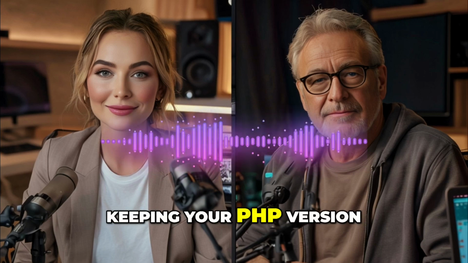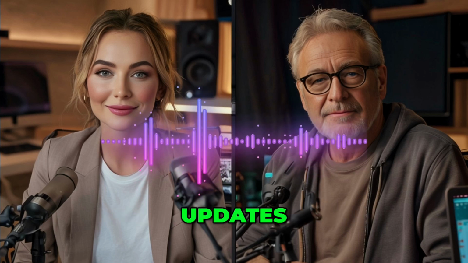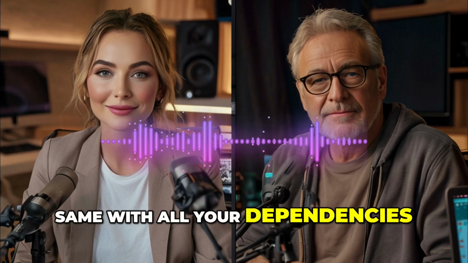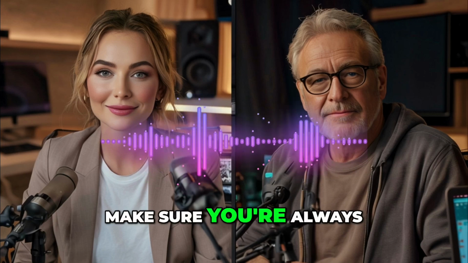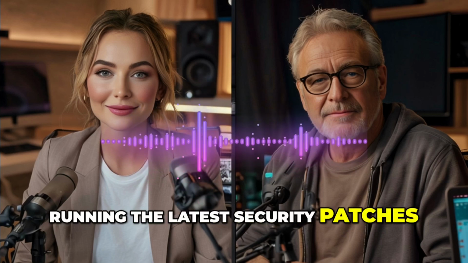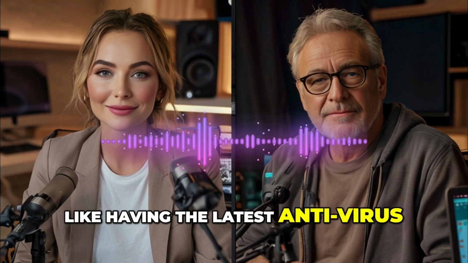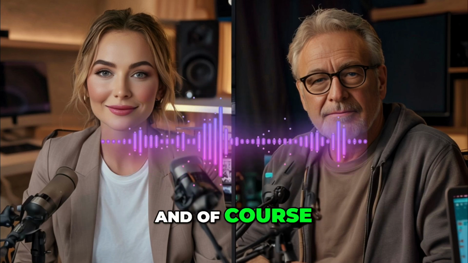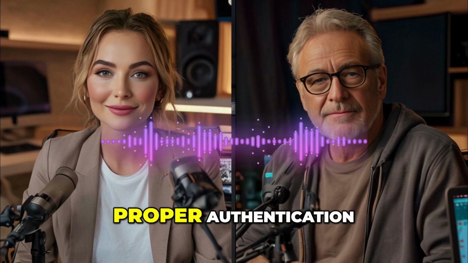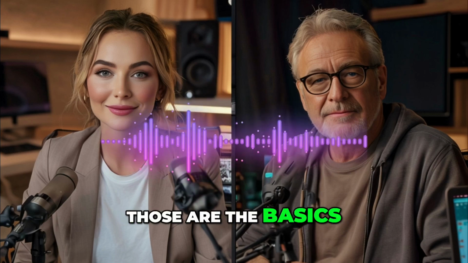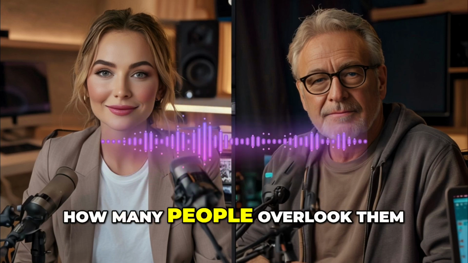Well, keeping your PHP version up to date. Oh, right. Updates. Super important. Same with all your dependencies. Dependencies, yeah. Make sure you're always running the latest security patches. Makes sense. So it's like having the latest antivirus. Right. You've got to stay on top of it. And of course, strong passwords, proper authentication. Those are the basics. Yeah, but you'd be surprised how many people overlook them.